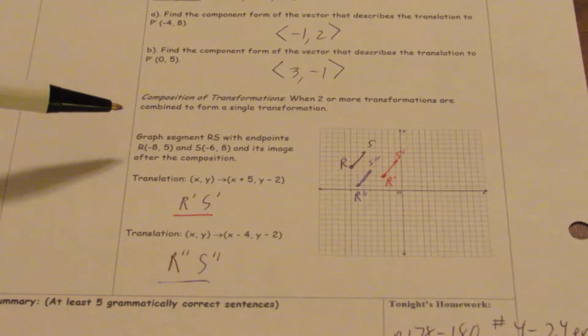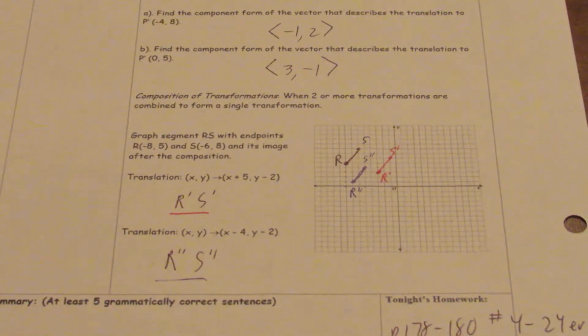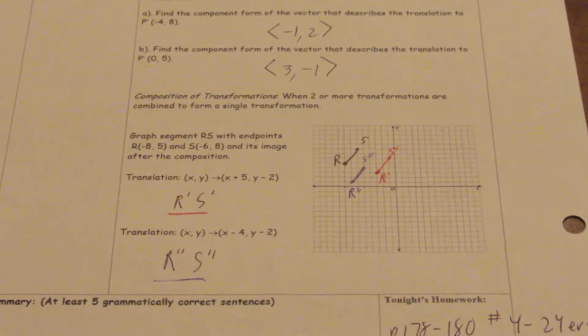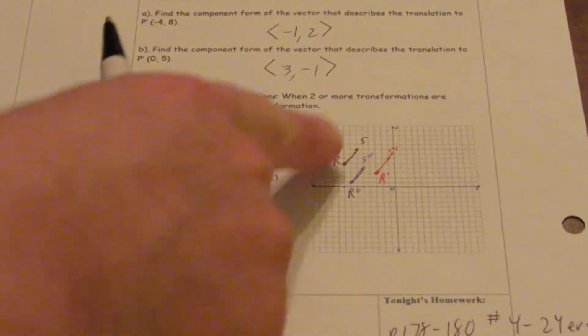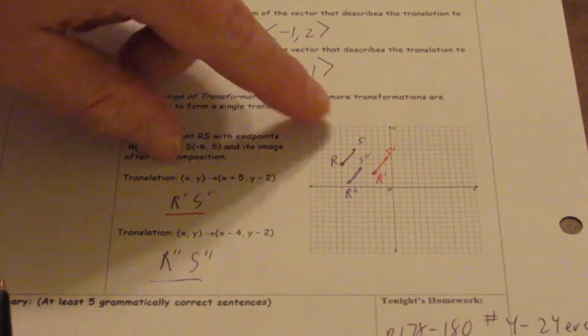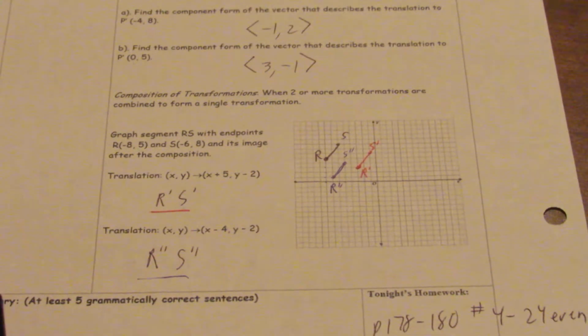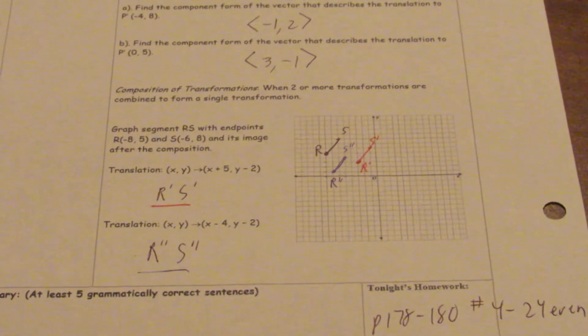This technically says graph segment RS and its image after the composition. So technically, by the rules, I don't need to graph the red one. A lot of times people will find it easier to graph all three, but technically what I need here is RS and R double prime, S double prime to get full credit for this problem. And that is our translations.